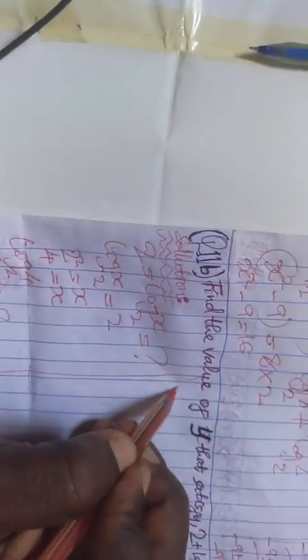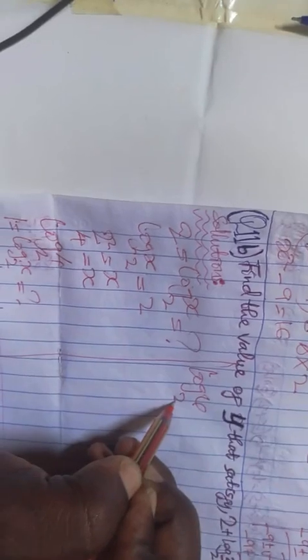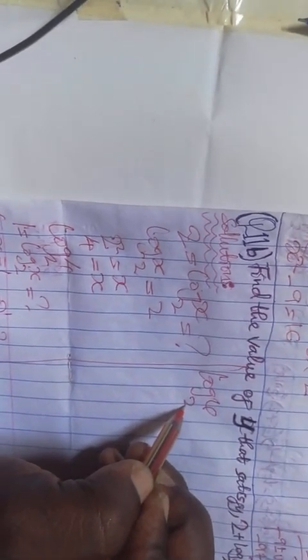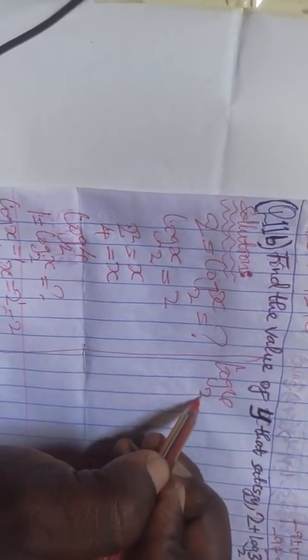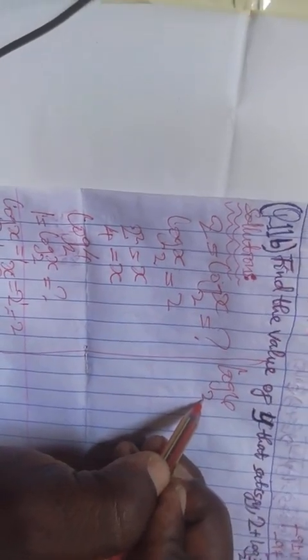So therefore, from the initial equation, log 4 base 2 will represent 2 and log 2 base 2 will represent 1.